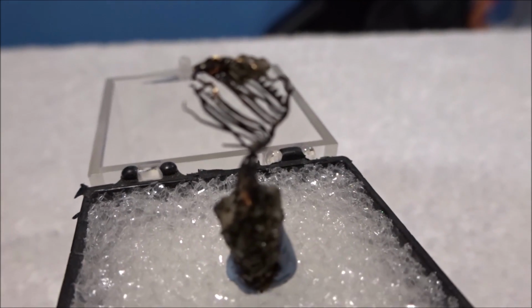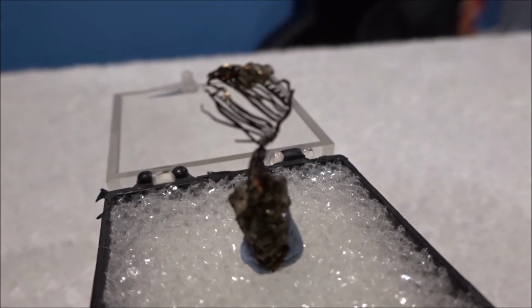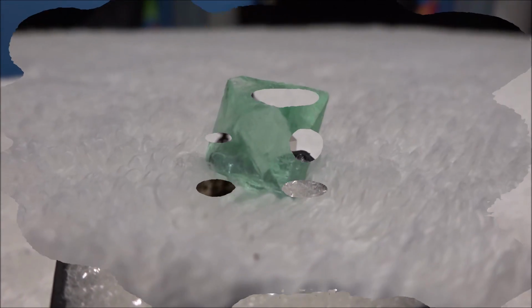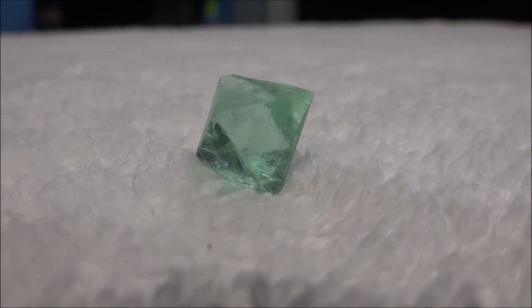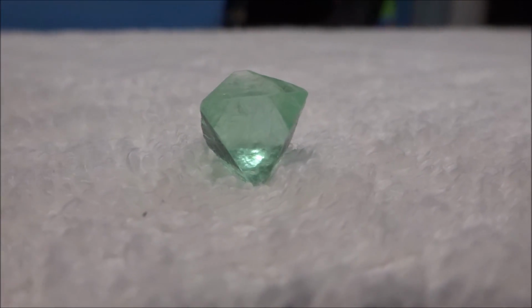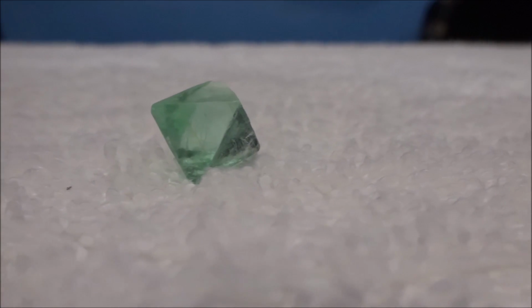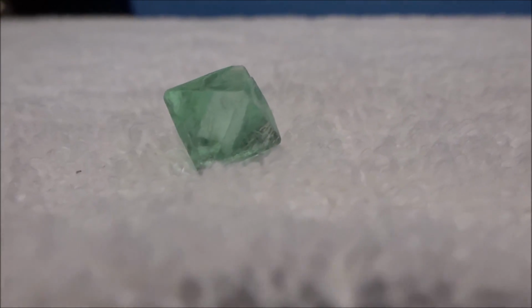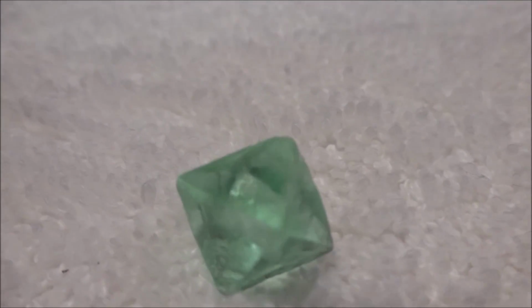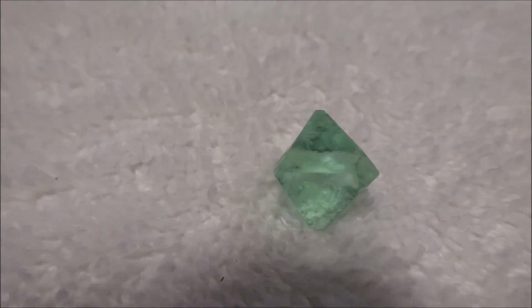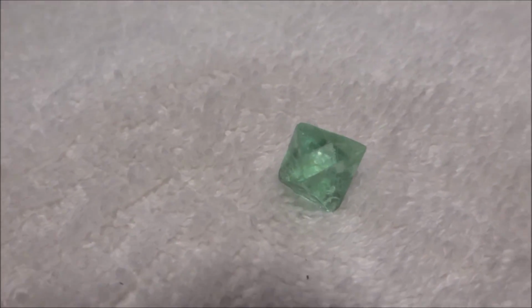There are different ways in which we classify minerals. Another is its hardness. This is a fluorite crystal, has a very high crystal structure, and comes in many different colors. This fluorite is used in toothpaste to protect your teeth, but has a very low hardness.